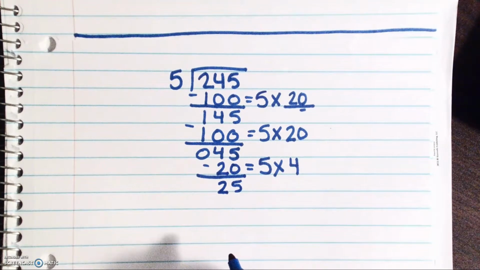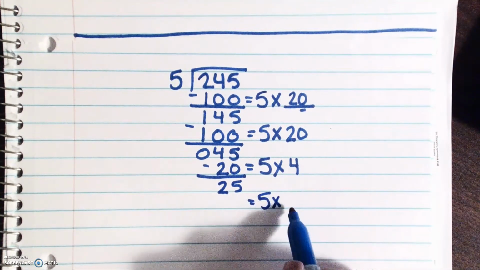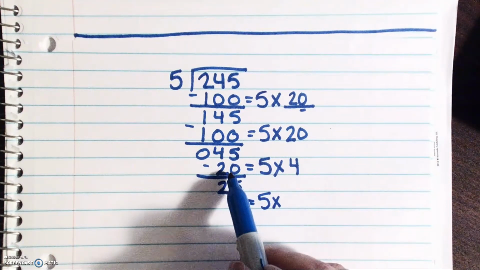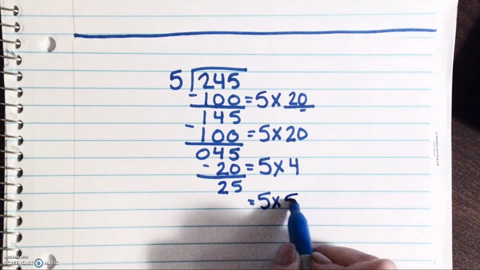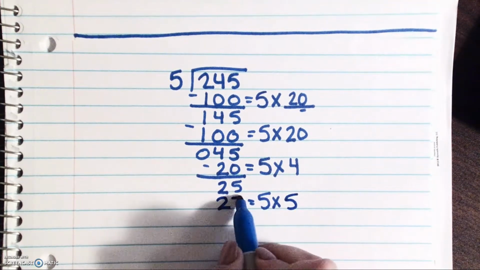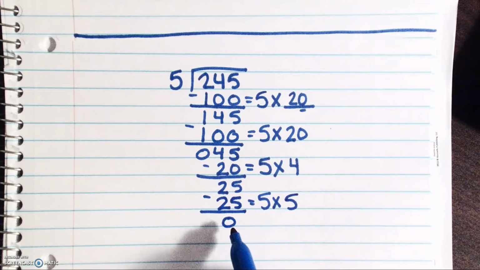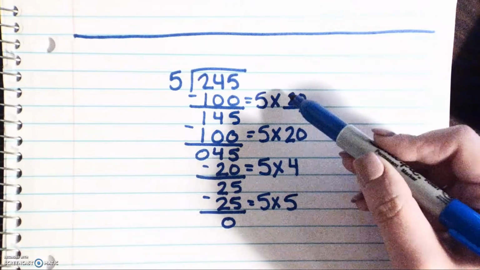I'm still not at 0 yet, so now I have to do another one. 5 times what could get me to 25? Well, I just did 5 times 4, which got me to 20. So if I go 5 more and do 5 times 5, then that would get me to 25. So when I subtract it, I would get 0. Now, guys, we reached 0, but we're not finished, okay? We did reach 0, so we're finished doing our partials over here.